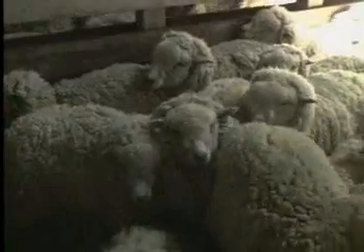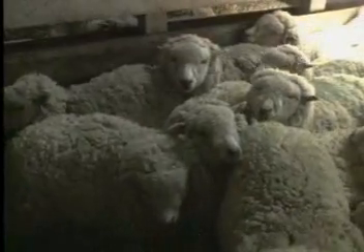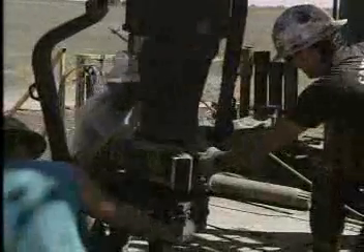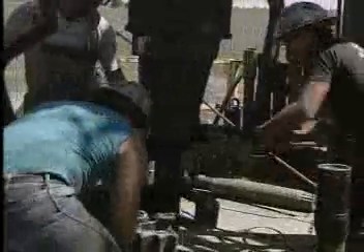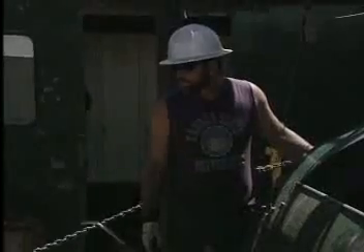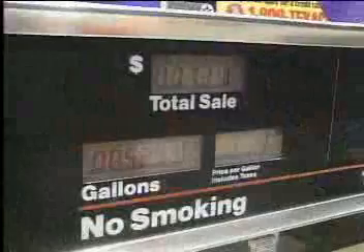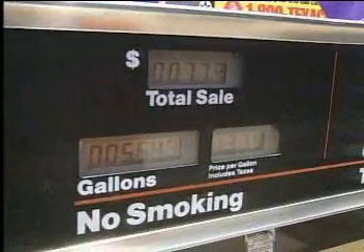Wool, used to make fabric, is another renewable resource. After the wool is sheared off the sheep, it grows back again. Oil, on the other hand, is not renewable. There is a limited amount of oil in the earth. And once it has been converted to gasoline and burned, it is gone forever.